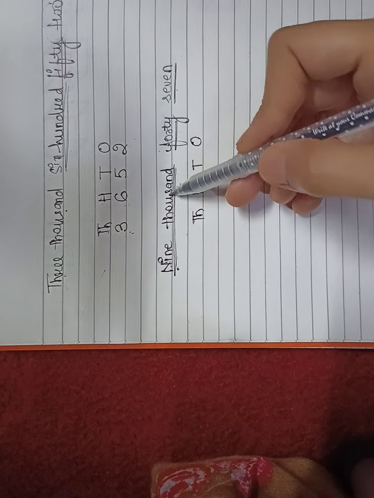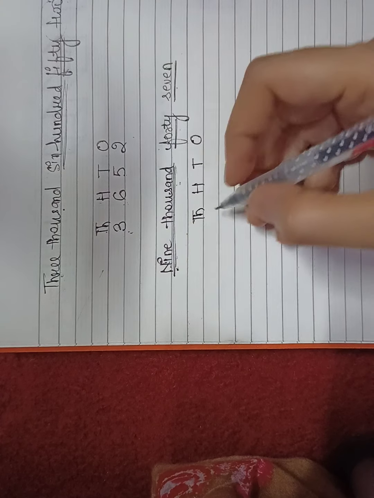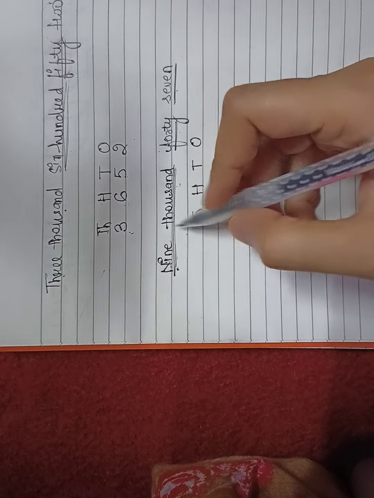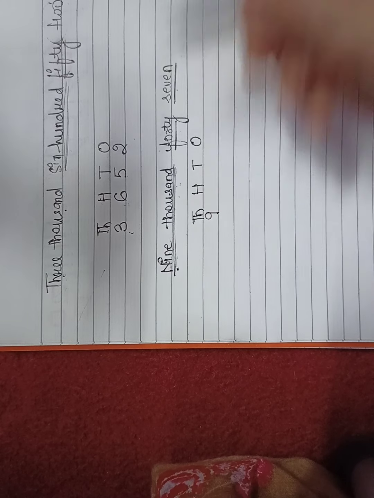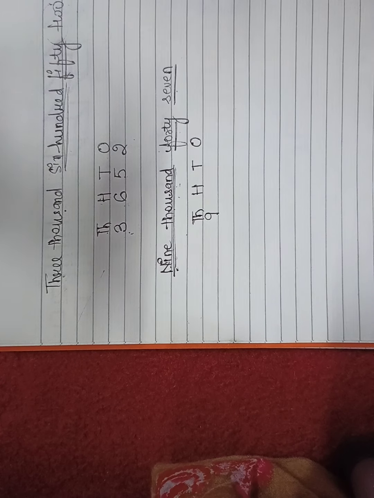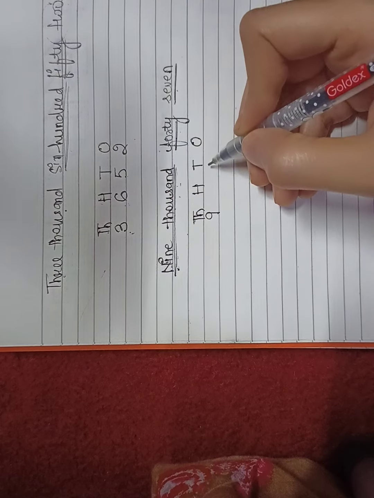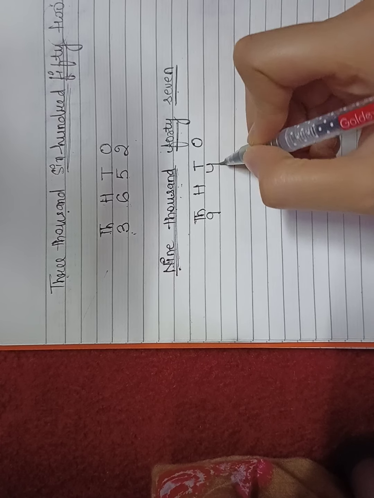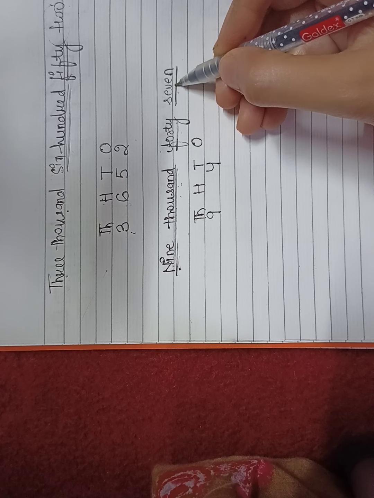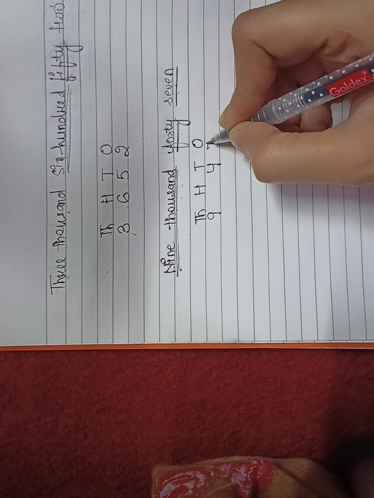9,000. Where should 9 be written? 9 will be written under the place of 1,000, because here we can clearly see that 9 has 1,000. 40 means 4 tens, so 4 will be written at the place of tens. And 7 is a 1-digit number, so it will be written under ones.